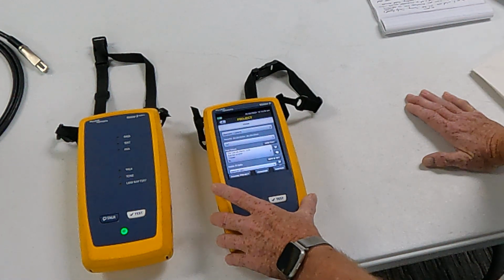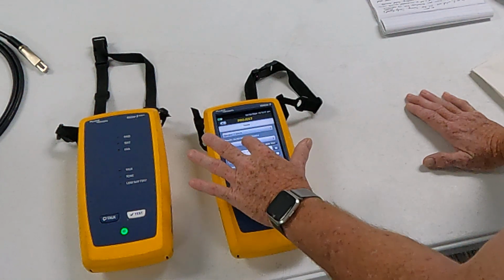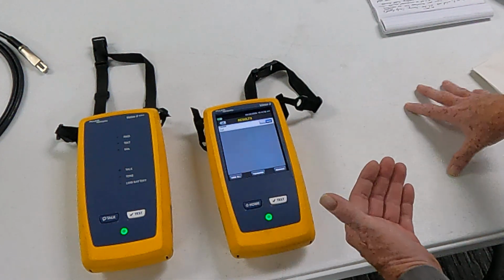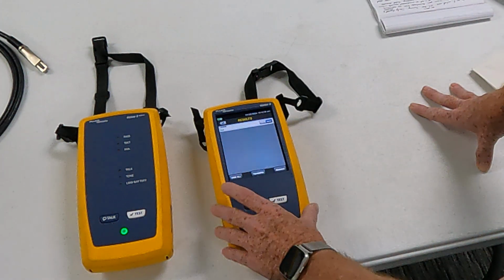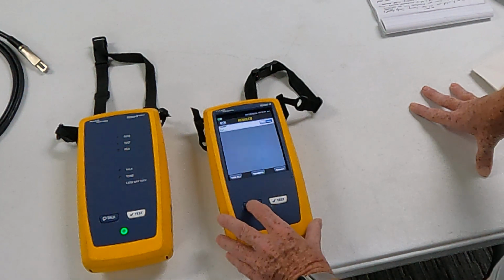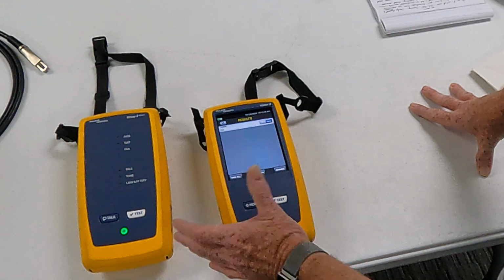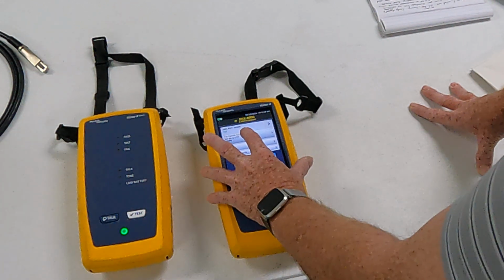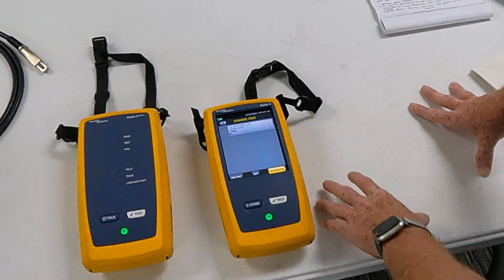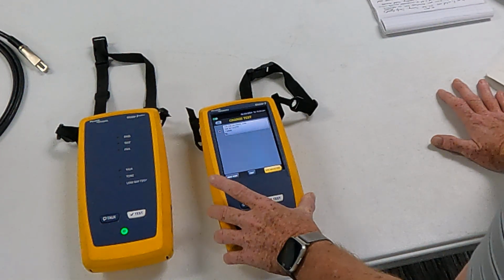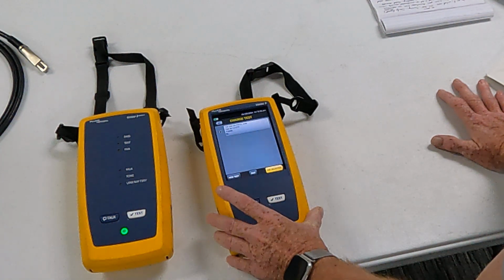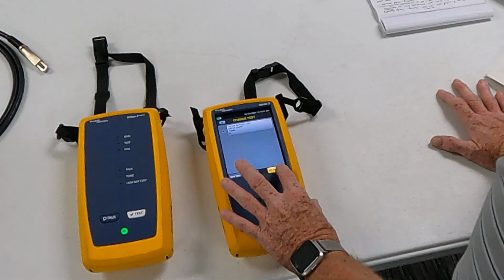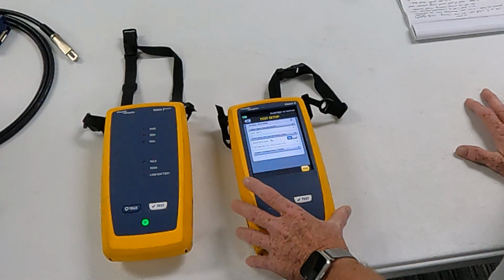Next, you can pre-label. You can go in here and pre-label what you're going to be starting as far as your labeling configuration, then it'll automatically advance to the next number, depending on the job, if you're going to be going in order or not. Now you go into the cabling right here. Let's change the test. We're going to be testing a Cat 6 cable, so we want to go to new test.